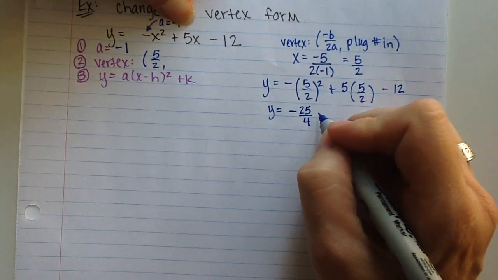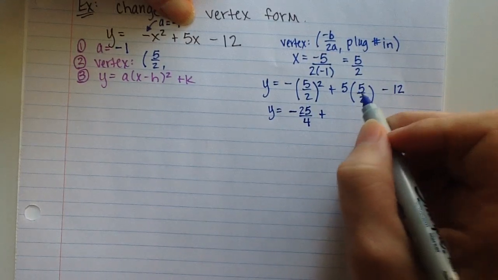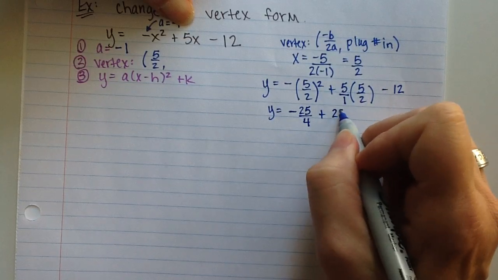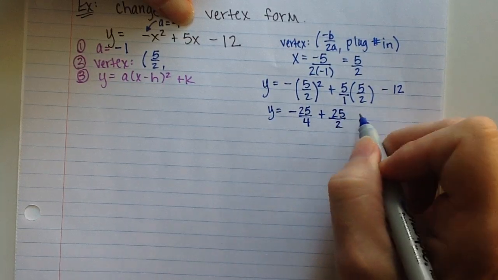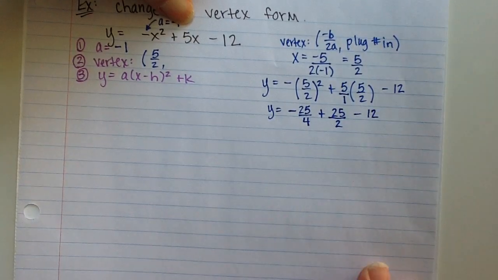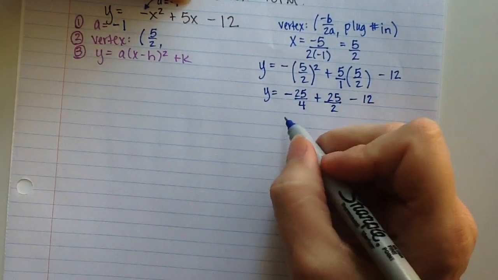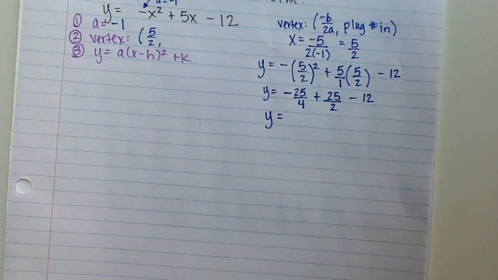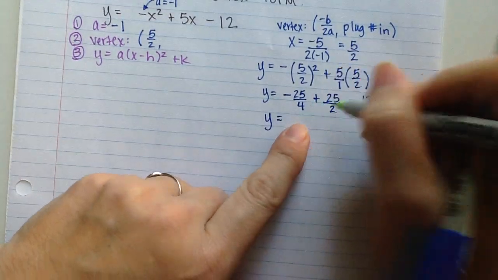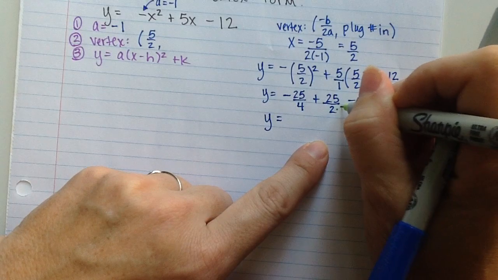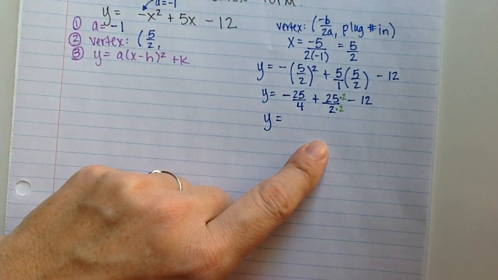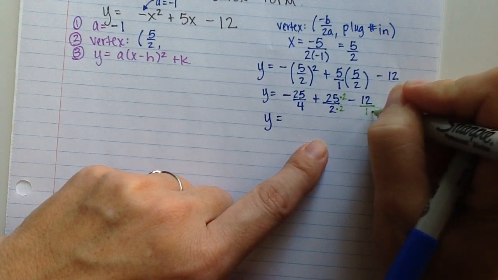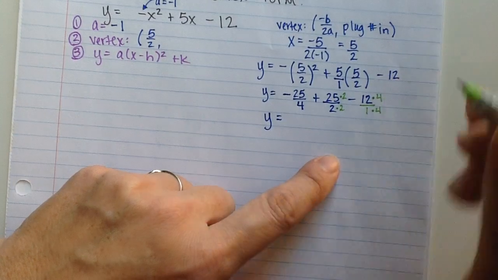So negative 25 fourths plus 5 times 5 halves. That's like 5 over 1 times 5 over 2. So I do 5 times 5, 25, 1 times 2, over 2. And then minus 12. Now, in order to be able to add these fractions, they need common denominators. So I'm going to need to get a denominator of 4. So I'll need to multiply this denominator times 2 and the numerator times 2. And then remember that 12 is really over 1. So I'll need to multiply 1 times 4, which means I need to multiply 12 times 4.